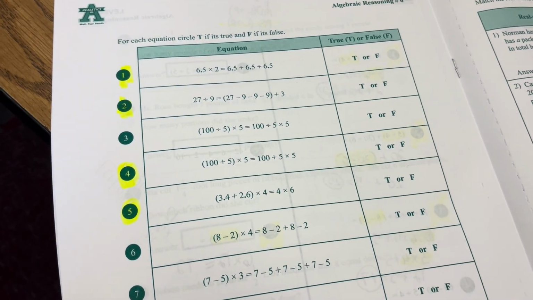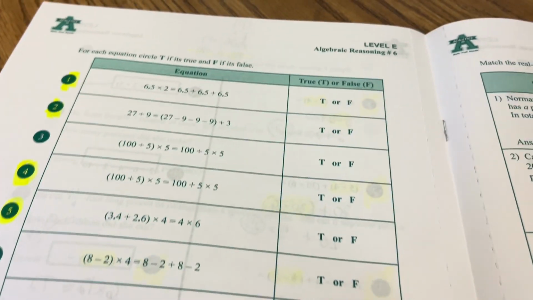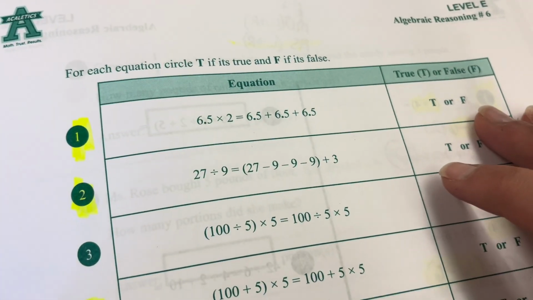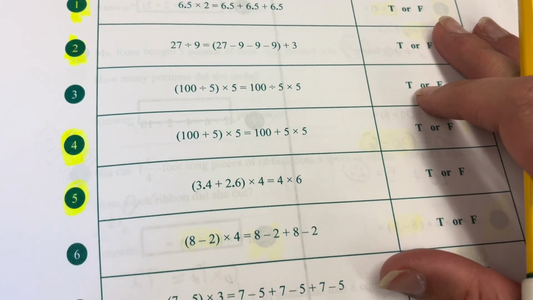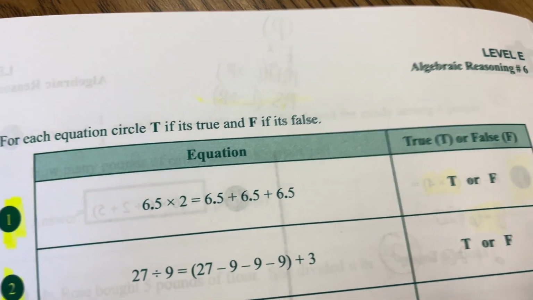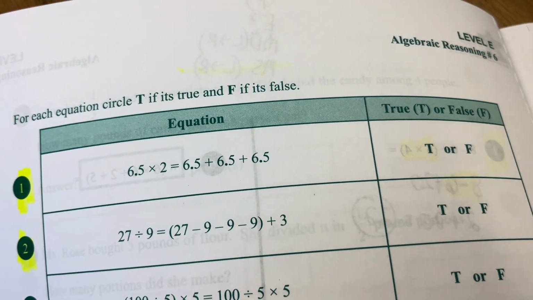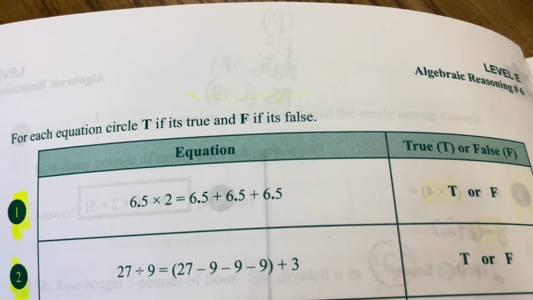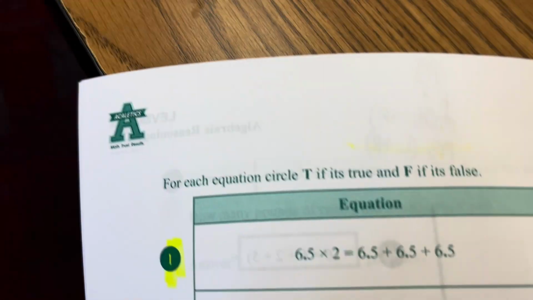All right, so this would have been Thursday's homework to go over on Friday. If for whatever reason you didn't do it, please fill it in as we go through it. I asked you to do from page 8, numbers 1, 2, 4, and 5. They're asking you if the equation is true, which means does the left side equal the right side? And for that first one, no, it does not.